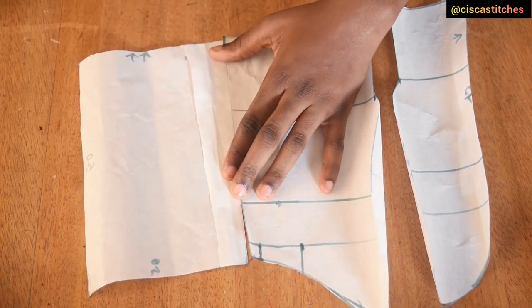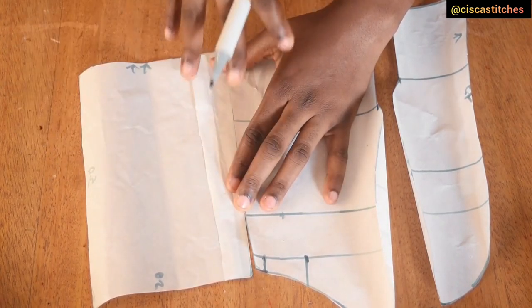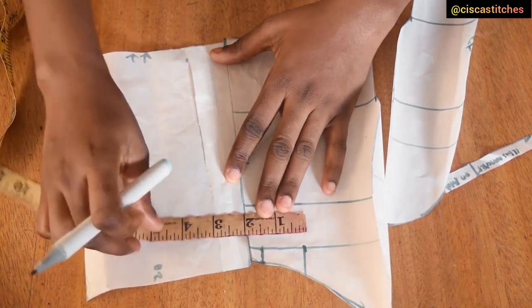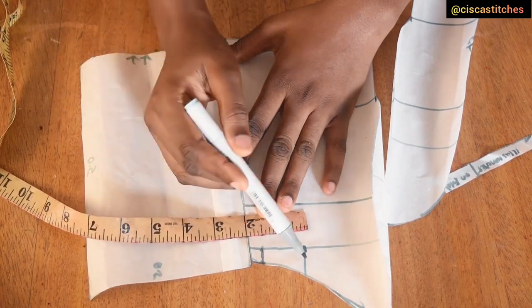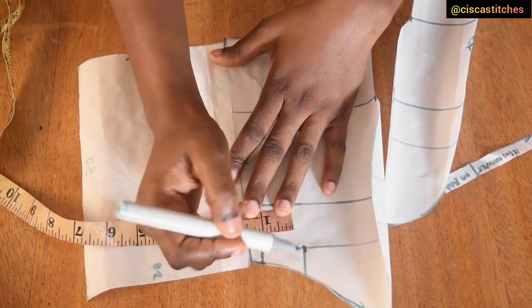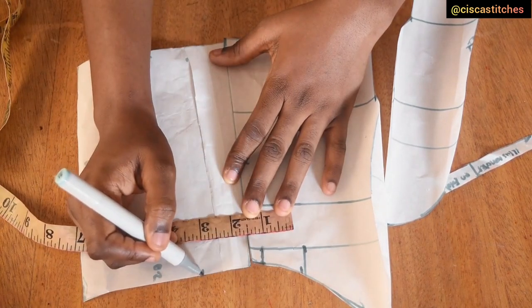All you need to do right now is to determine how much of your pattern you want your illusion net to be, because this illusion net part is going to show your side boobs. So you can decide to maybe mark about 2 inches on both sides, or 1.5 inch on both sides. So let me just go with 1.5. So I'll mark the beginning right here, and I'll mark 3 inches right here.